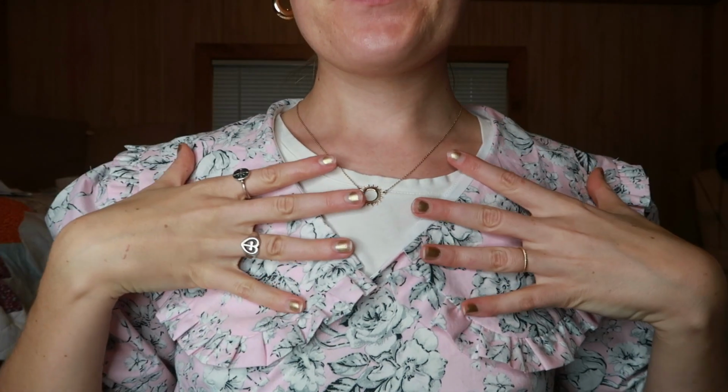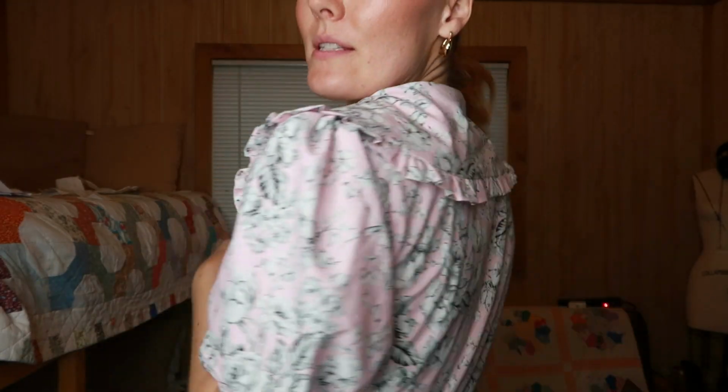I also drafted a puff sleeve this time, so there's elastic at the bottom, and I added more gathering to the top. And then I also decided to draft out a fun oversized collar because I thought that would look really, really cute. So this is the collar, super fun with ruffles. We love some good ruffles. This is what it looks like in the back. And then again, same thing, the peplum on the bottom.